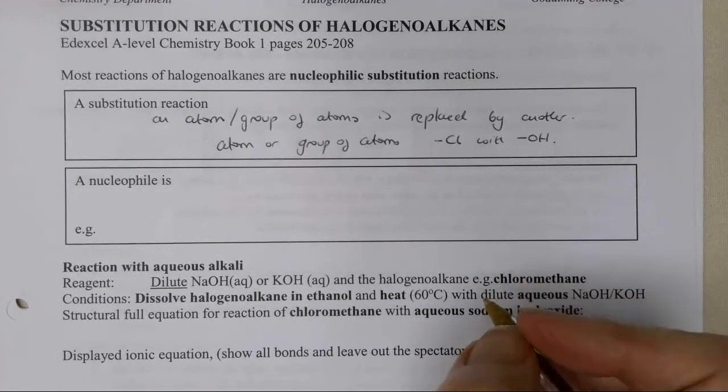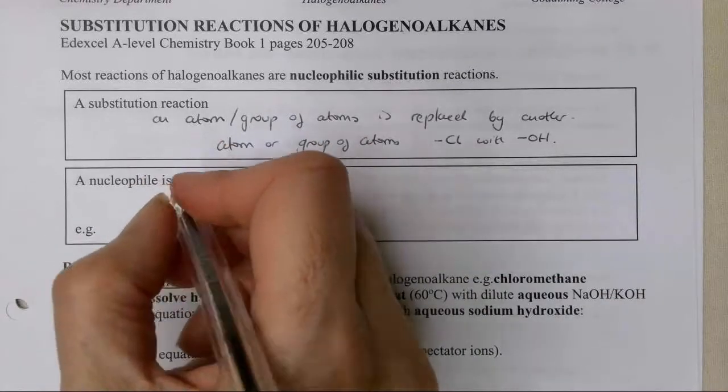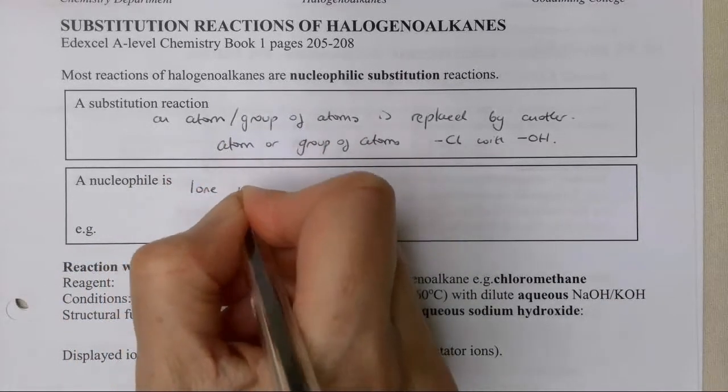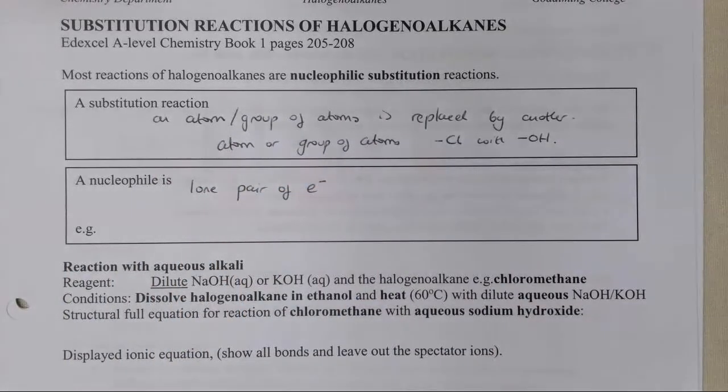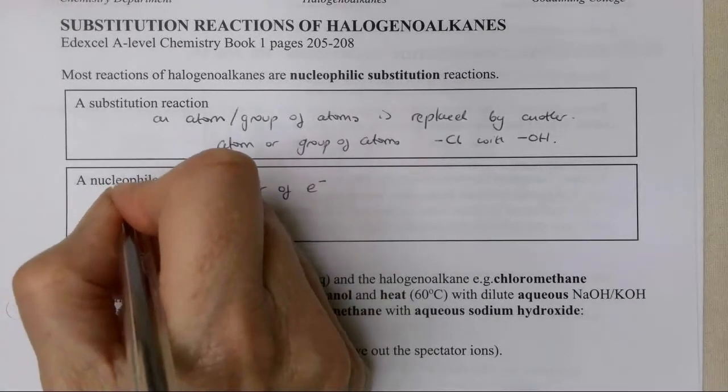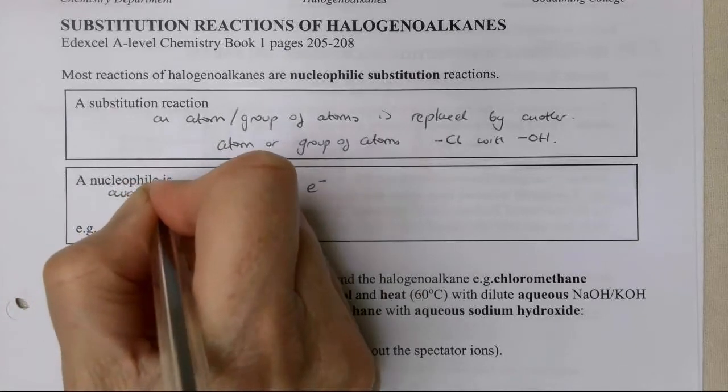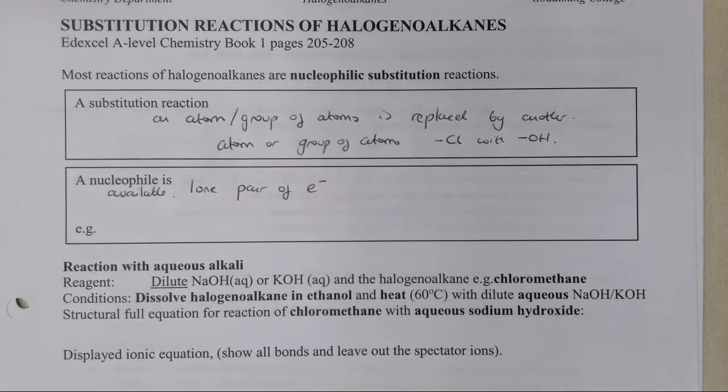A nucleophile is very simple. It is a species with a lone pair of electrons. That's the basic definition of a nucleophile. It has to have an available lone pair of electrons. So I'll put available in there. In other words, I can use them for something, so they're available.